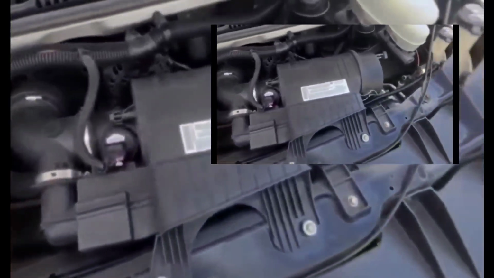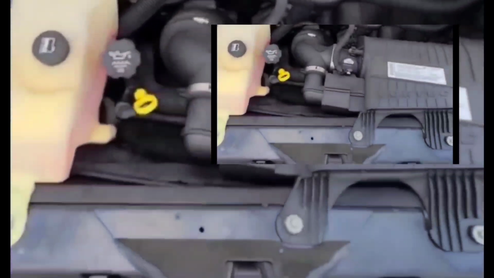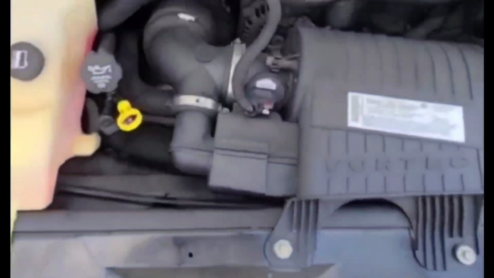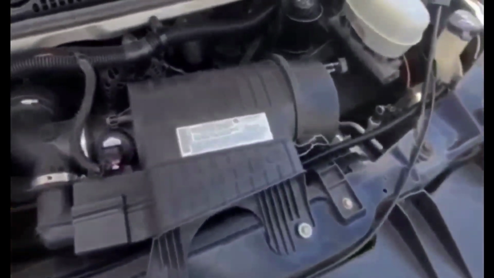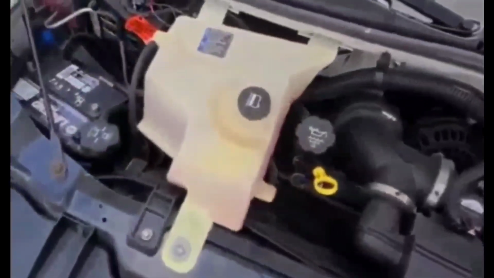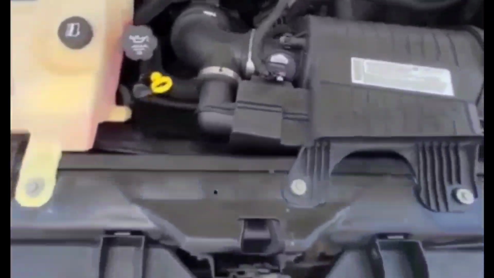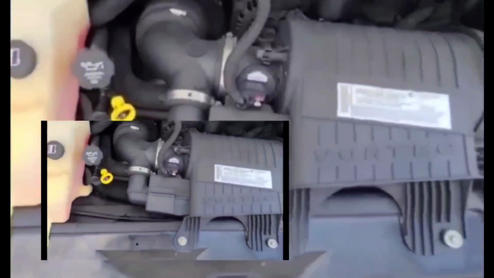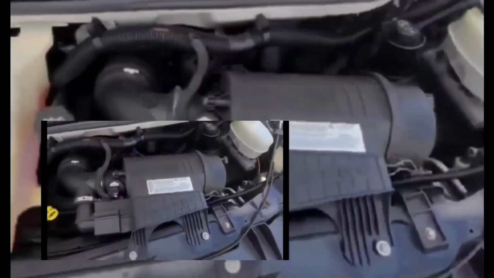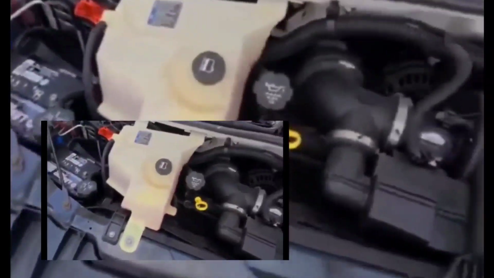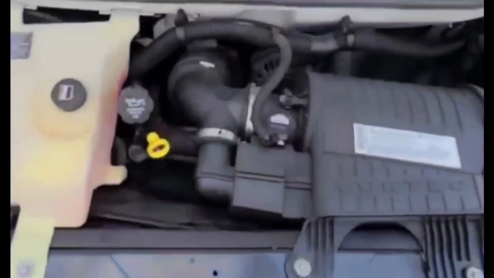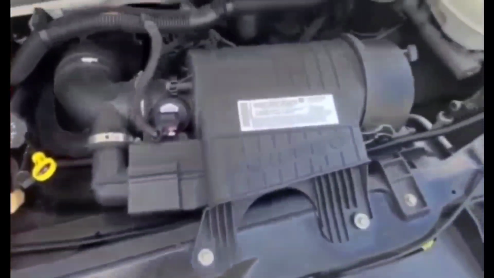You guys could have a bad or failing variable valve timing actuator. You guys could have low engine oil levels. Probably should check your engine oil. That's an easy enough thing to do. If it's a little bit low, hopefully that's your problem. Just fill it up to the normal range. Hopefully that fixes your issue.